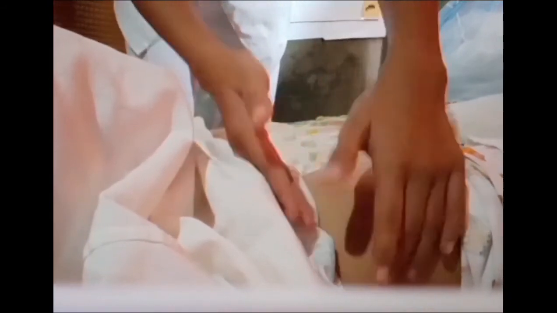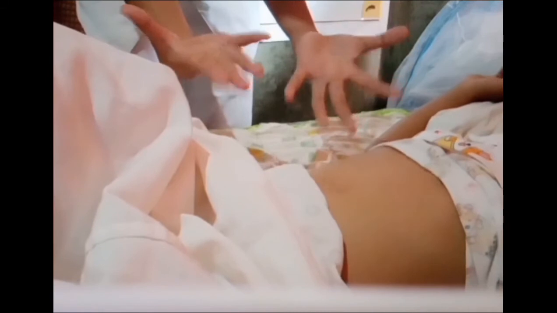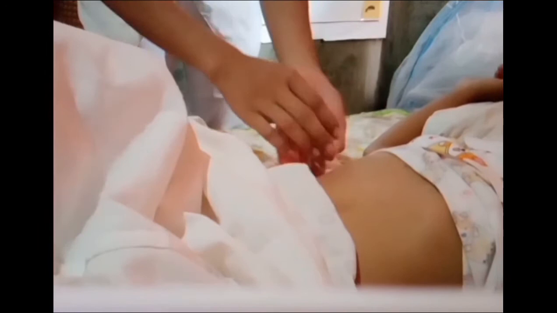So next, palpate the kidneys. The kidneys are usually not palpable. So if palpated, it should feel firm, smooth, and rounded. So to capture the kidneys, we ask the patient to inhale. Then we compress the fingers deeply. And to palpate the other side of the kidney, we will reverse the procedure.